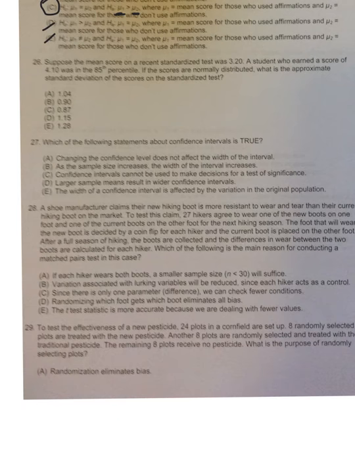Let's go to number 26. So let's see. The mean score is 3.2. So I'm going to draw this thing if I can. The average score was 3.2, and up here at 4.10, that's at the 85th percentile.